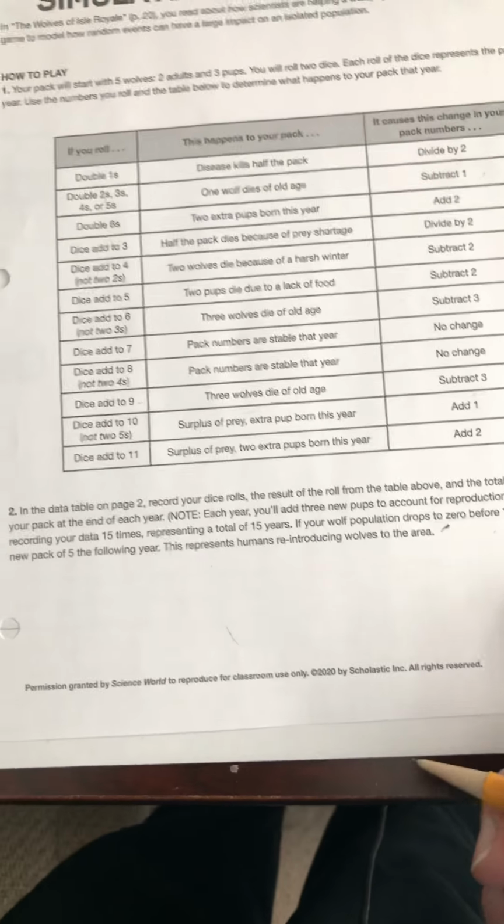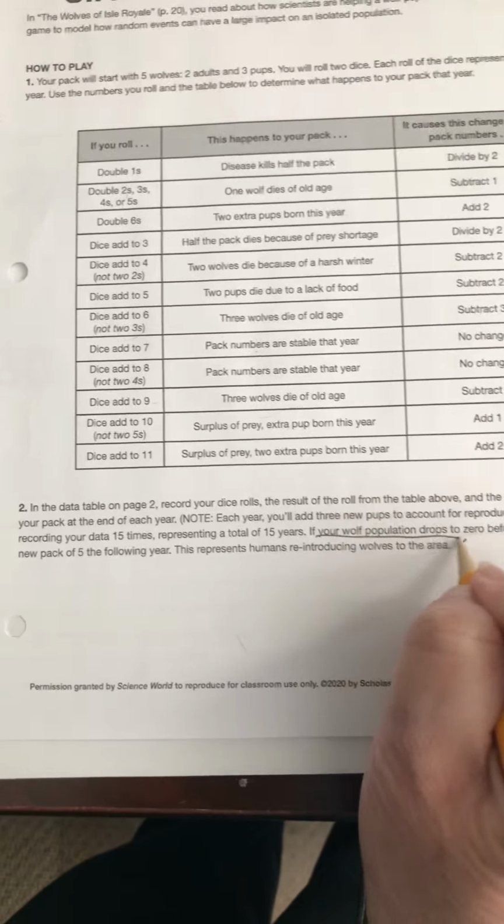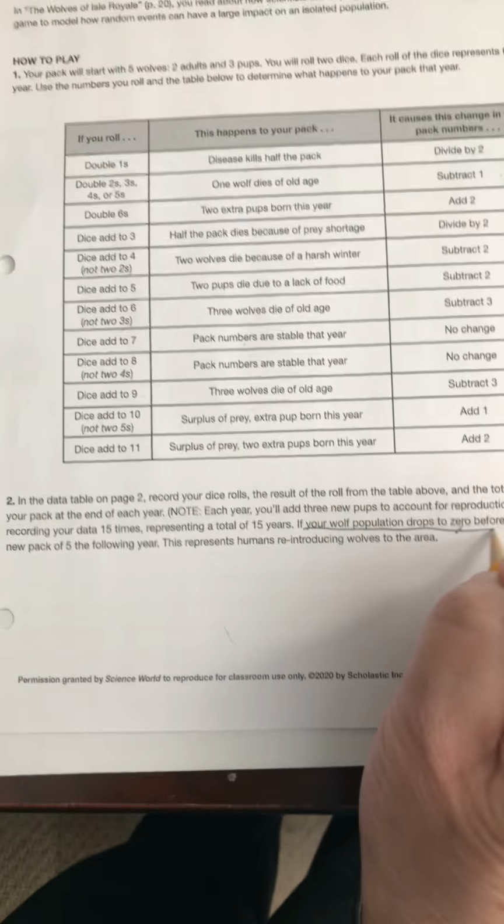Now, you're going to keep on going, and you're going to run through a simulation of 15 years and what might happen to your pack. The one thing I want to draw your attention to is if your wolf population drops to 0 before the 15 years are up, you're going to start over with a 5. That's going to take the idea that humans are reintroducing wolves to the area, and there are now 5 back in your pack and you start over again.